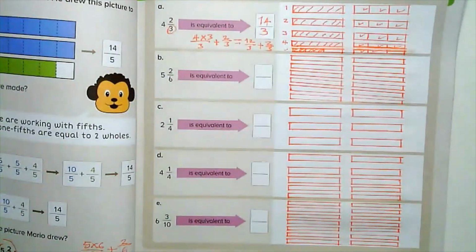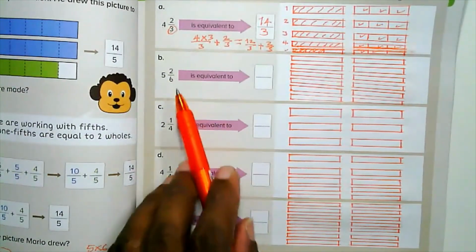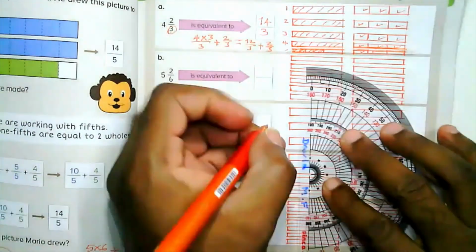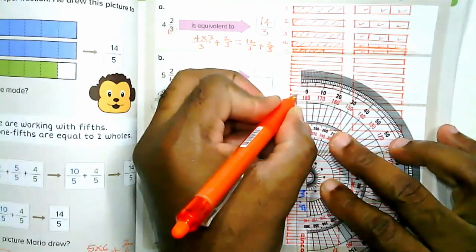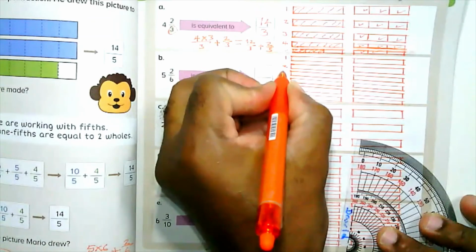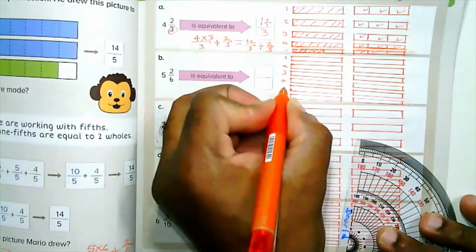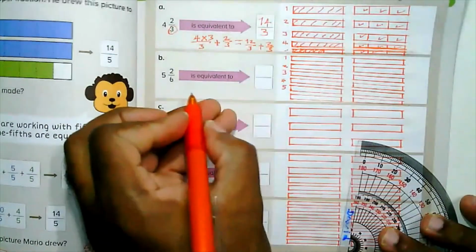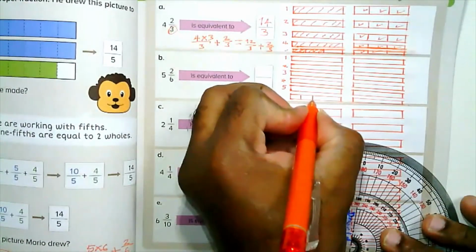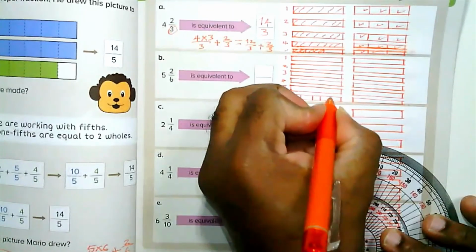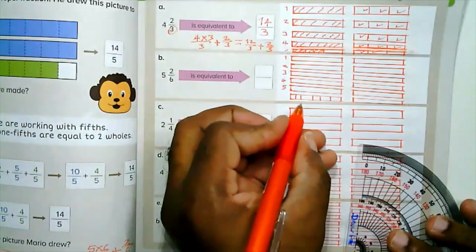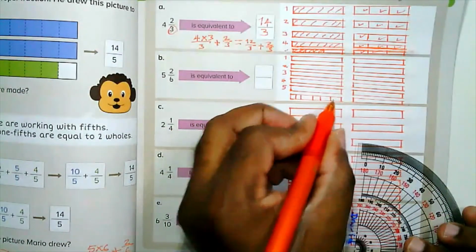Now part B, 5 2/6. So we split this into 6. The last one, we have 5 whole numbers. 1, 2, 3, 4, 5. Then the last one, we split it into 6. 1, 2, 3, 4, 5, one more. So we have 6.